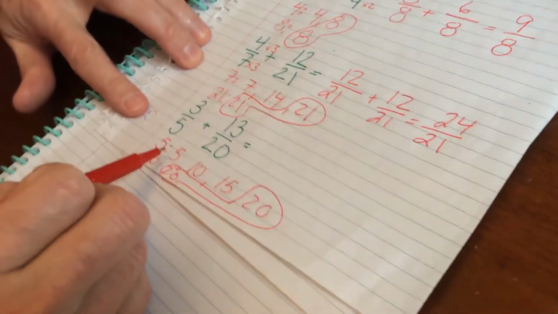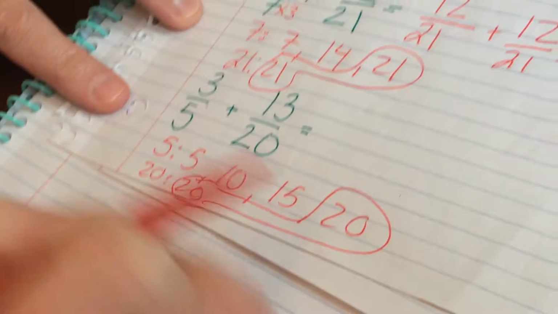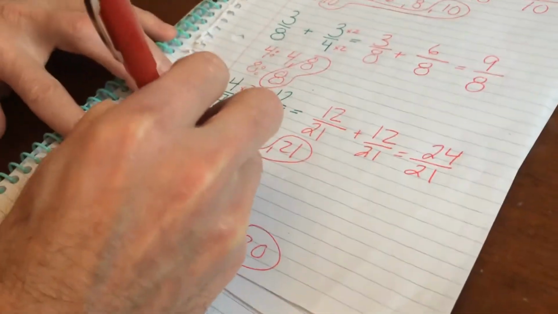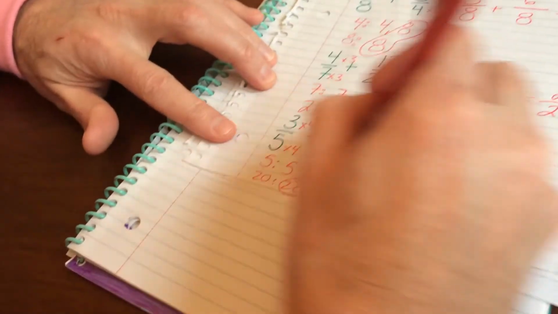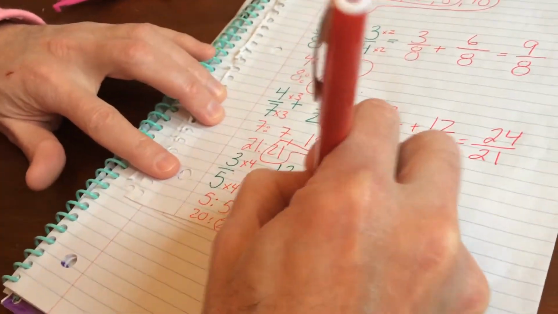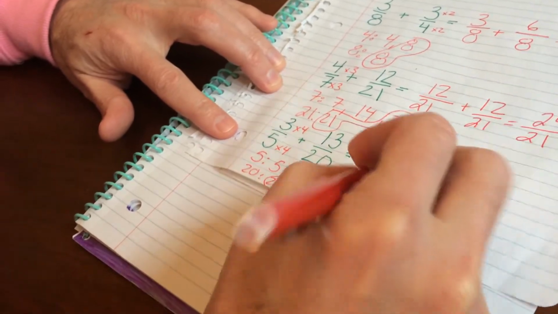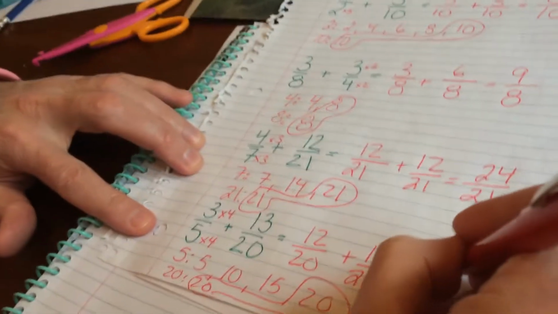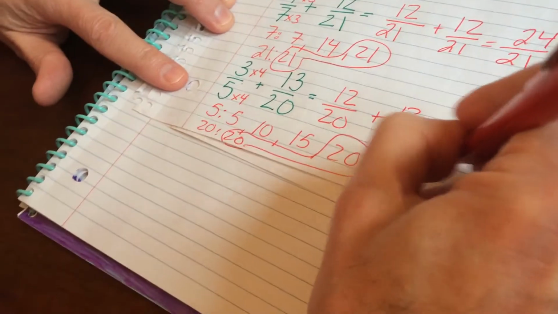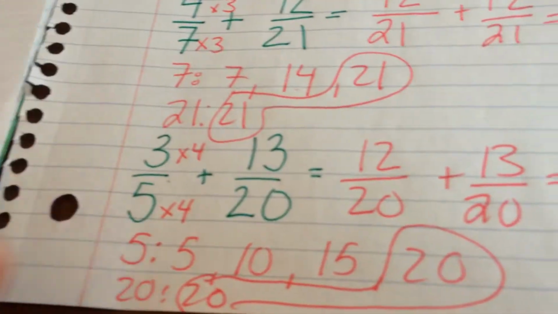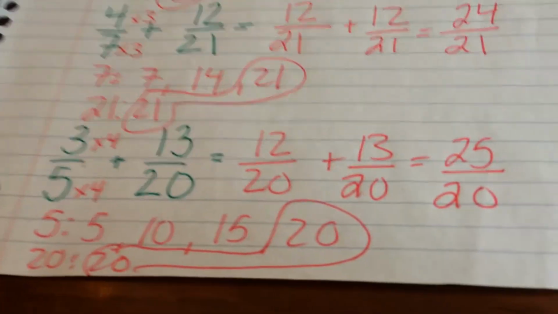What do I multiply 5 by to get to 20? 1, 2, 3, 4. Whatever I do to the bottom, I do to the top. So this turns into 3 times 4 is 12 over 20 plus 13 over 20. I add the tops. That equals 25 over 20. All right? Easy peasy. Well, maybe not easy peasy, but not super hard.